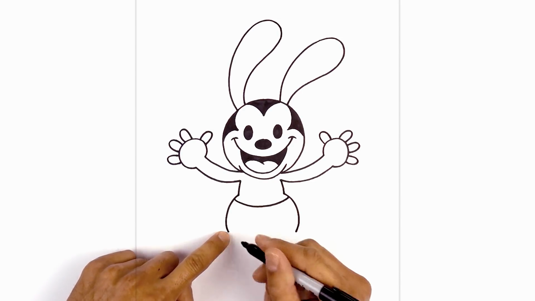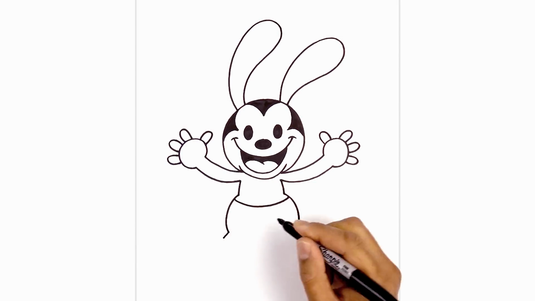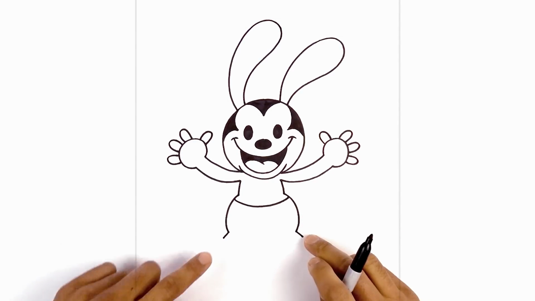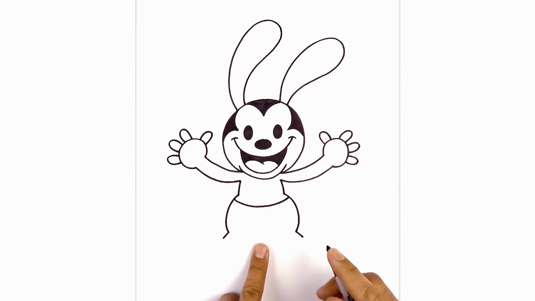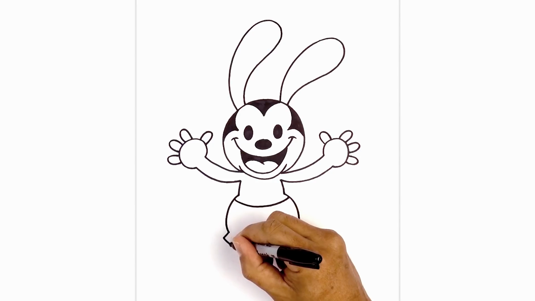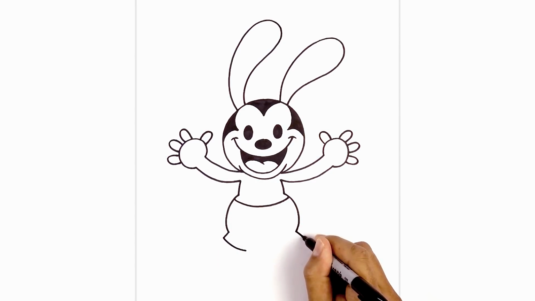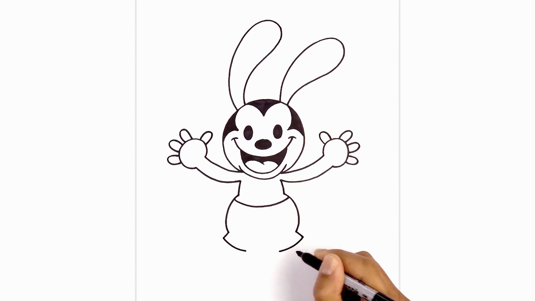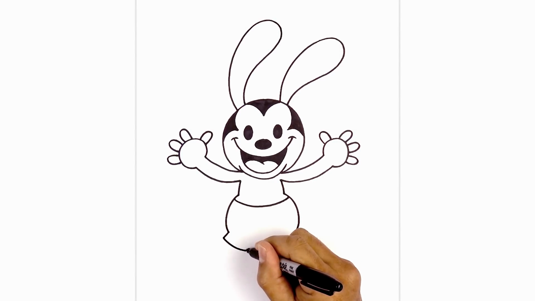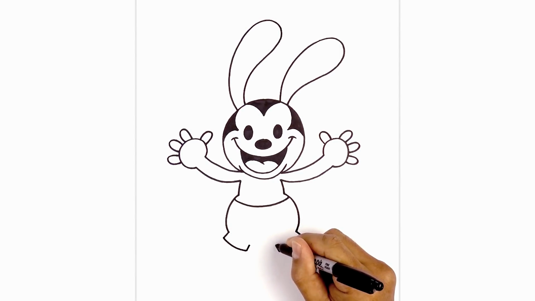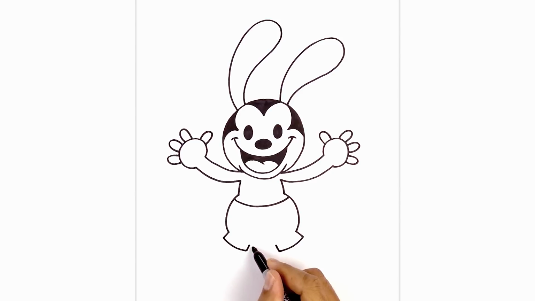Now from the bottom corner of the hip, I'm going to draw a short angled line going out towards the bottom of the shorts. Now I'm going to curve this down and in, leaving a large gap in the center. Curve down and into right about there. Now we're going to angle back up with a short line. Now we're going to close off the center with a curve, coming down and then back up.